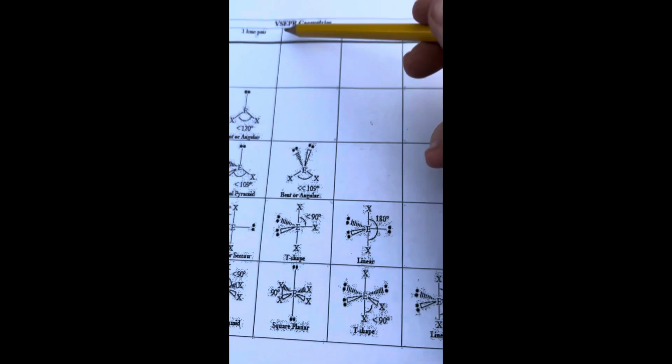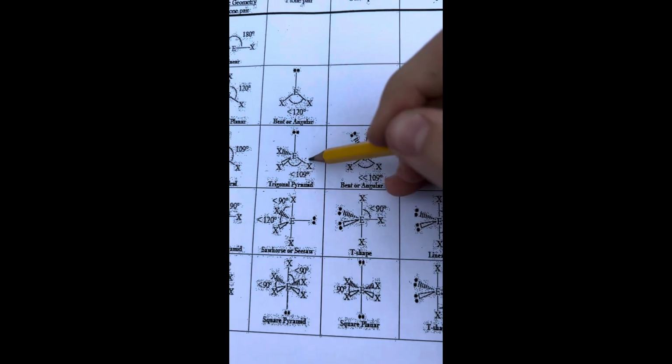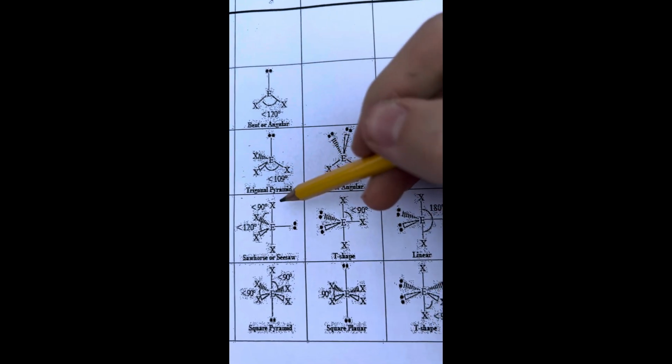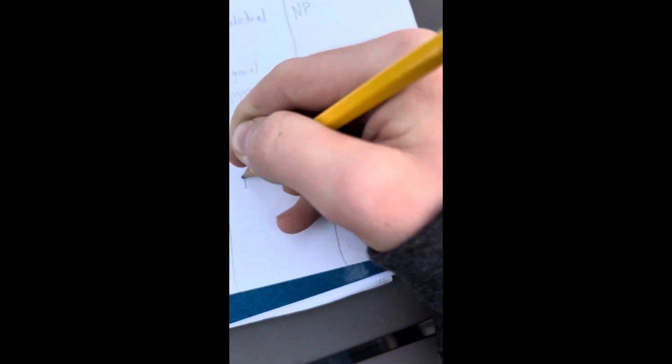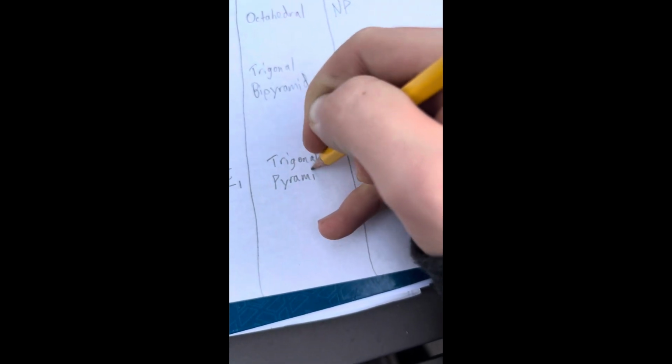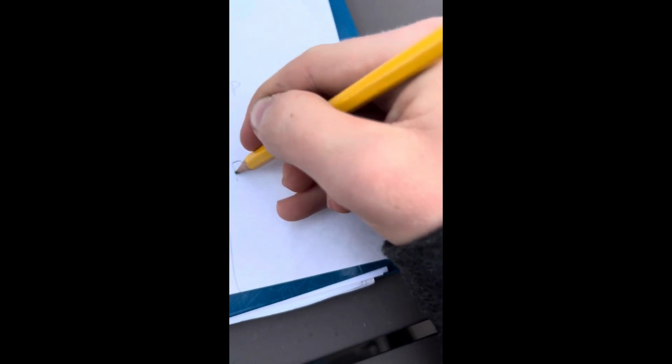If we go to our shapes, our shape is going to be in the 1 lone pair column, and we have 3 X's for the 3 oxygens. So 1, 2, 3, 1 lone pair. It looks like we have a trigonal pyramid. And then for polarity, we have 1 lone pair, which means it has to be polar. All right, now to the 15th.